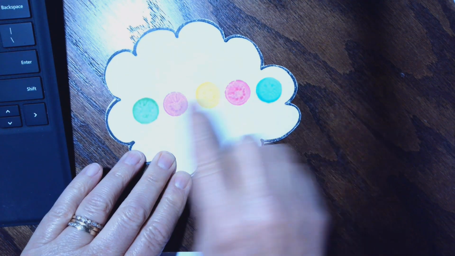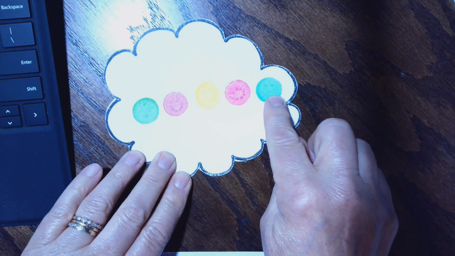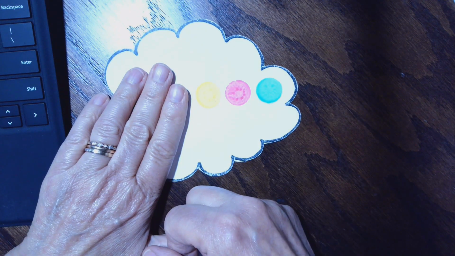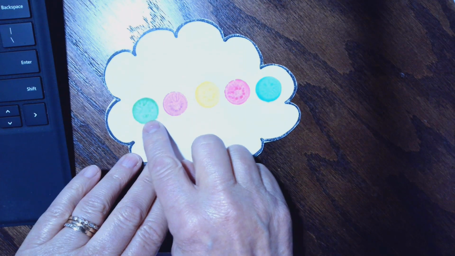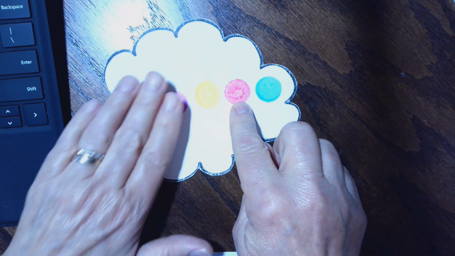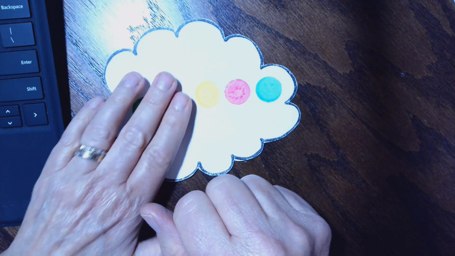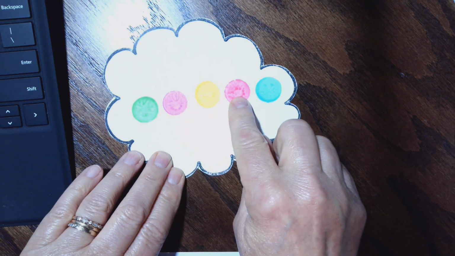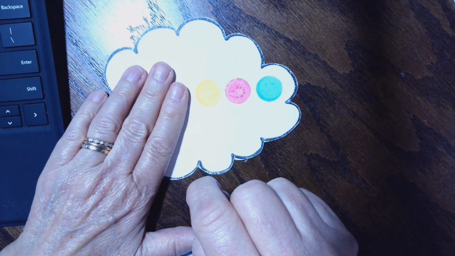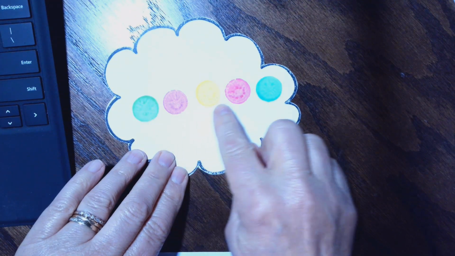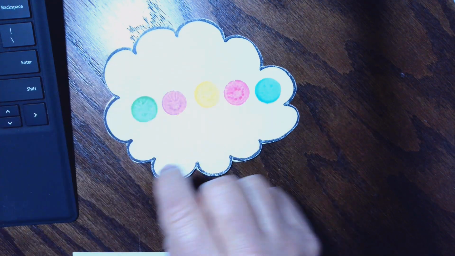Blend, 5 sounds there. Blend without bl. Clash without cl. Flake without fl. Plan without pl.